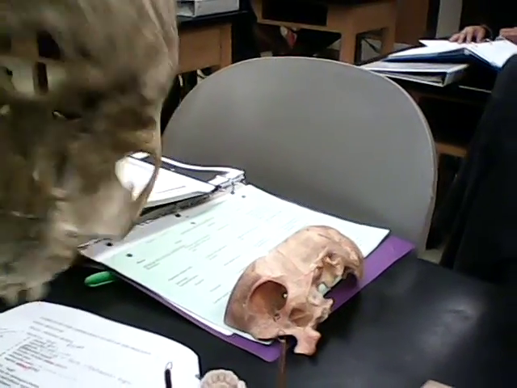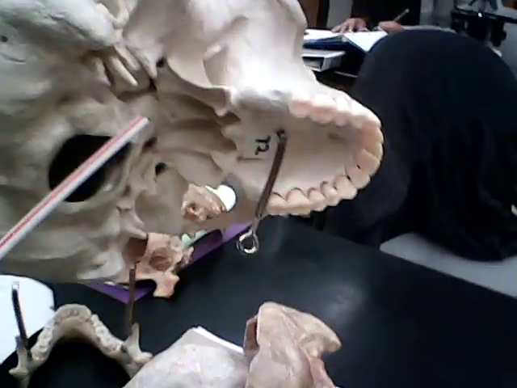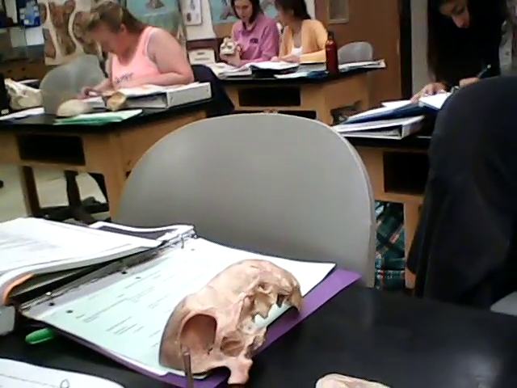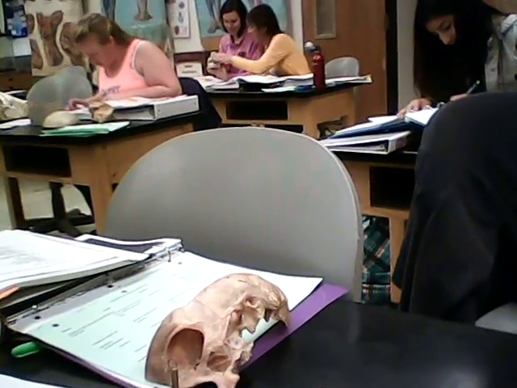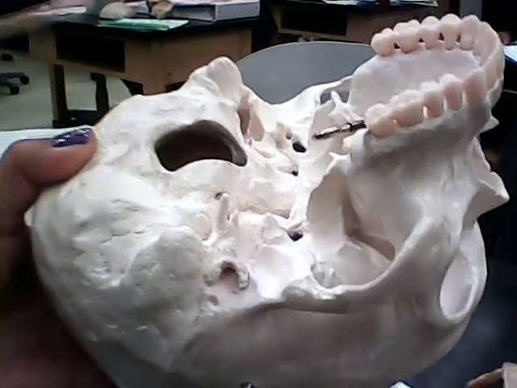And then the styloid process, that's the sharp thing. It's not shown well on this one. Your styloid process is kind of hard to see. So, yeah, there you go. Right, the sharp thing coming down from the bottom of the skull.